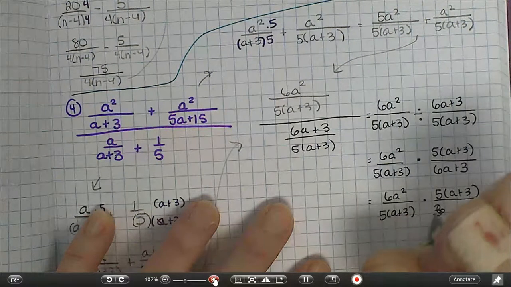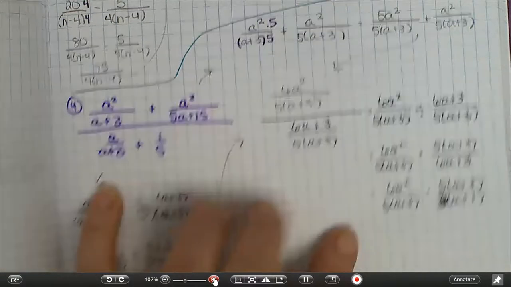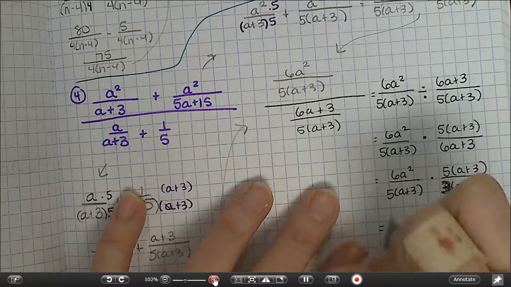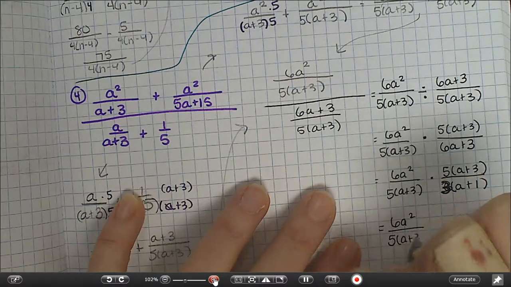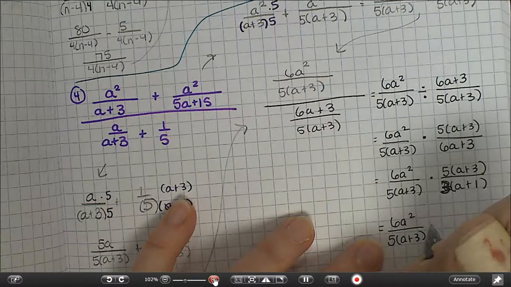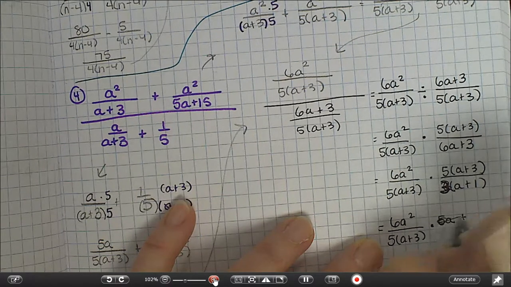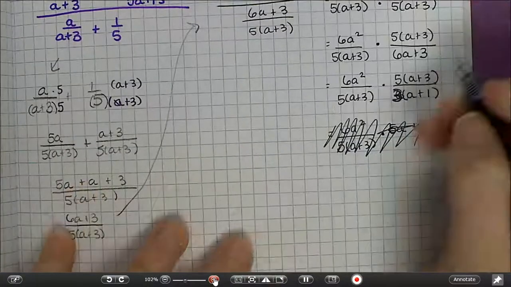Oops, GCF of 3, like that. And I'm going to multiply through, but actually, now that I'm looking at it, I think what I really want to do is redistribute this numerator. Do I? No, I don't want to do that. All right. So I was thinking about adding for a second.